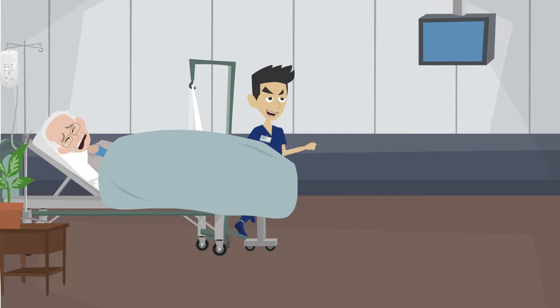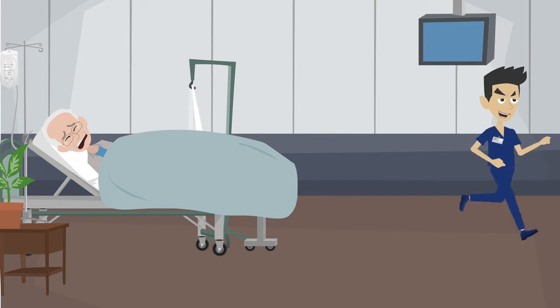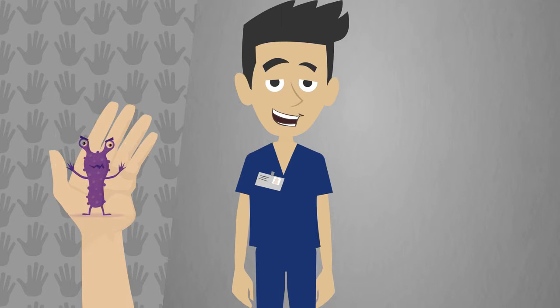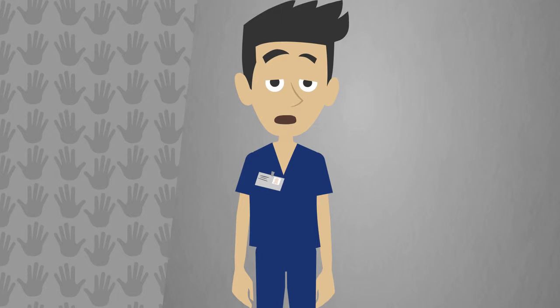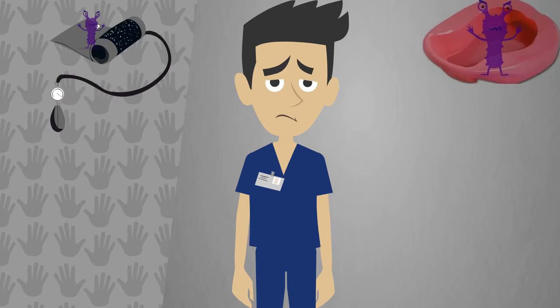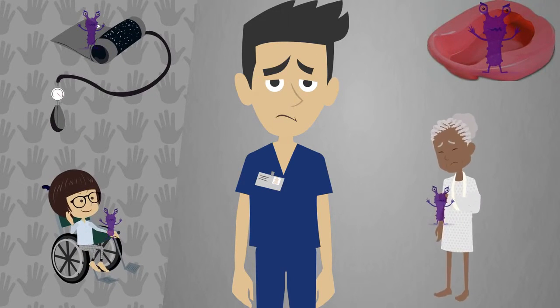He has a busy day in front of him, so he dashes off to help other residents. And one by one, he spreads Bob's C. diff spores to surfaces, equipment, and residents in other rooms at the facility. So you can see how easily C. diff spores can be spread.